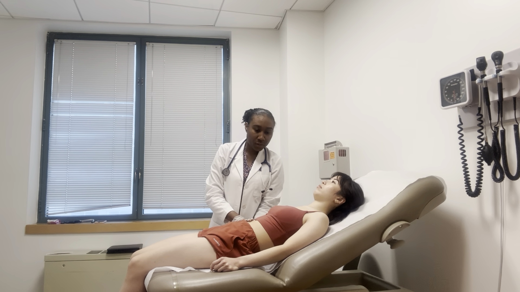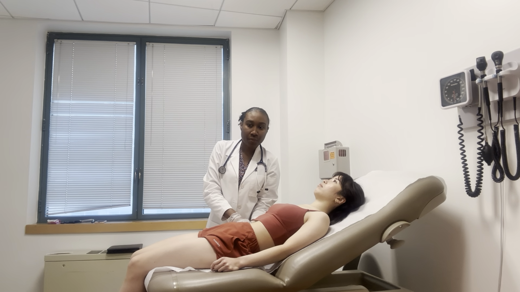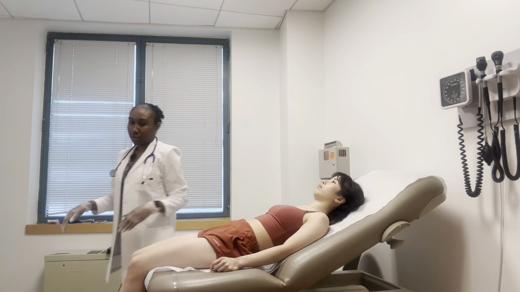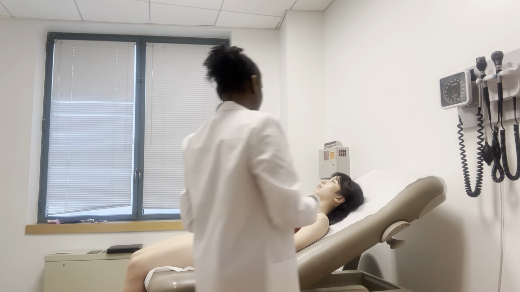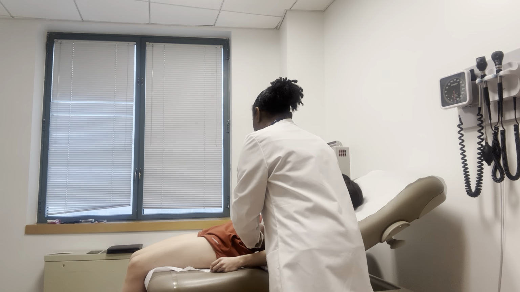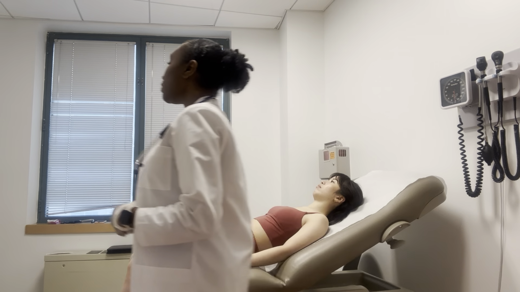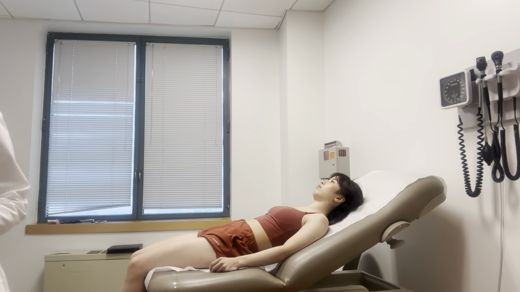Alright, so I'm gonna ask that you take in a deep breath. Okay, so the liver is palpable, which is a normal finding on the right upper quadrant. Then check for the spleen. Alright, so the spleen is not palpable, which shows that there is no spleen enlargement, which is a normal finding.